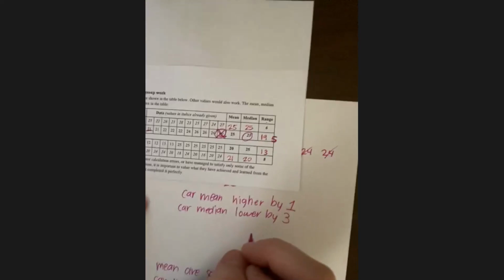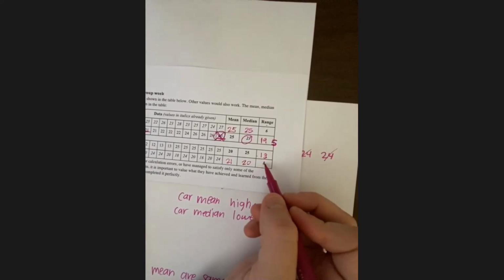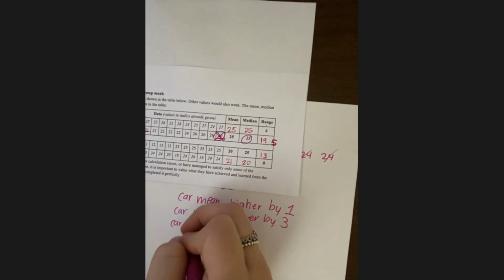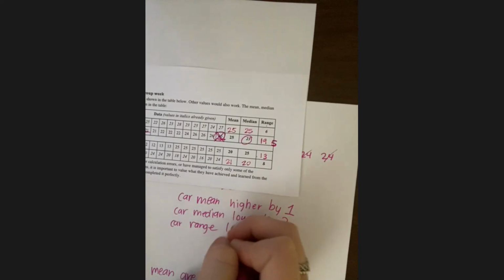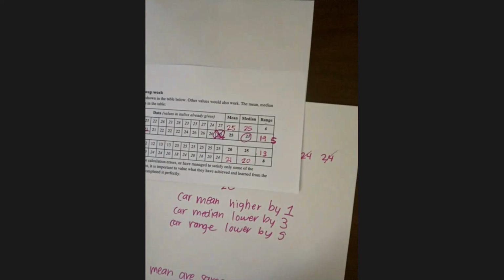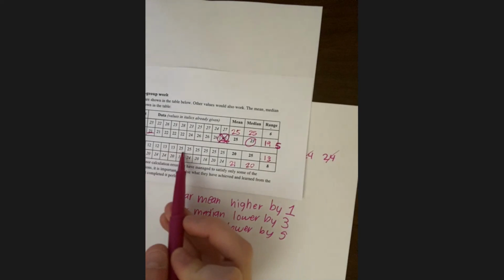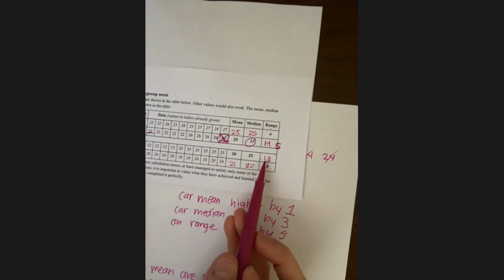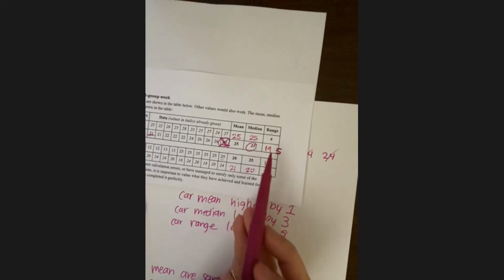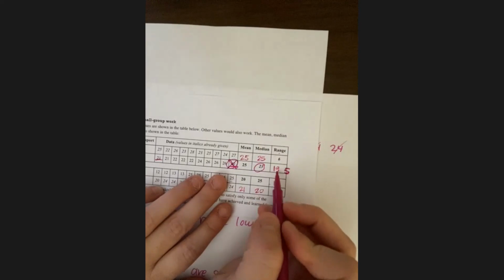Oh, and then what about the range? The car range is lower by 5. So just by your best guess, and there's no outliers in this, that would make the 13 higher, like in this case it did here. In here, the range was 19. That was a big difference, right?